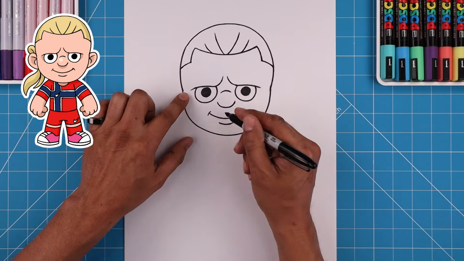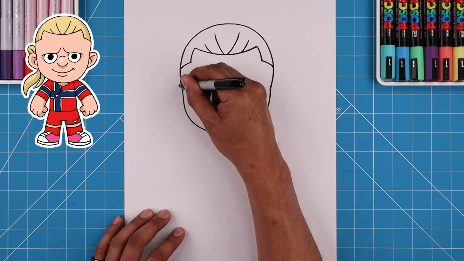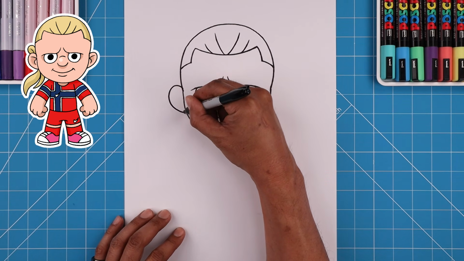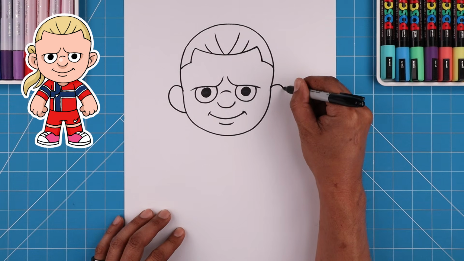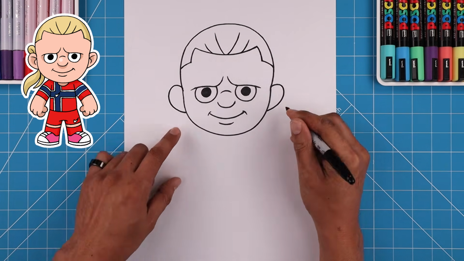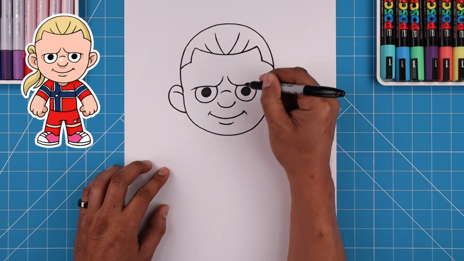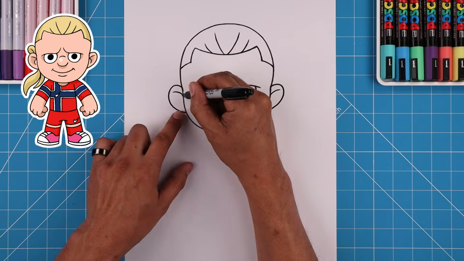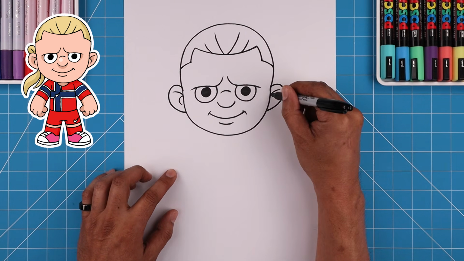We're going to go back to the side of the head and draw in the ears. Starting on the left side, going up, around, and then in. Let's add a fold across the top of the ears. Go back to the inside and add a hook.